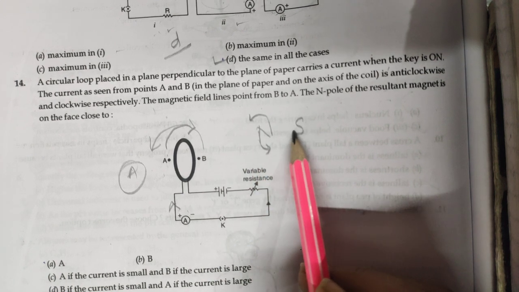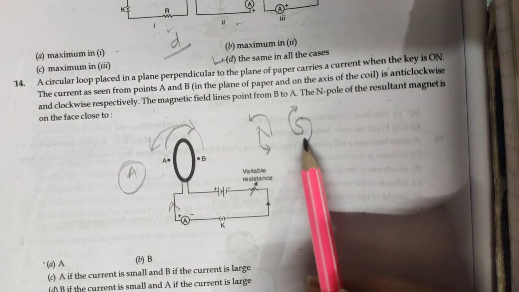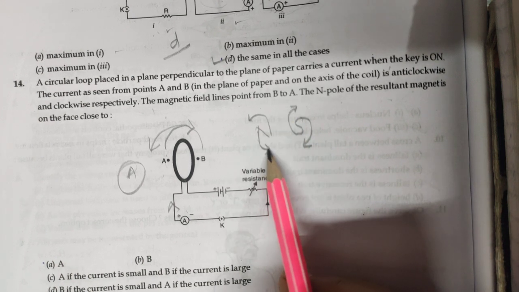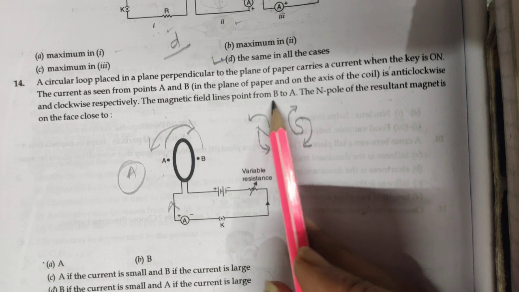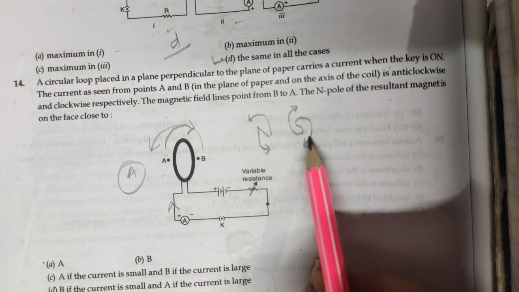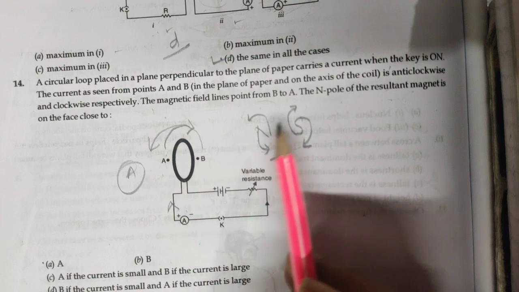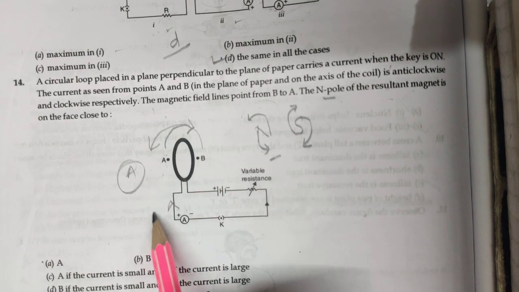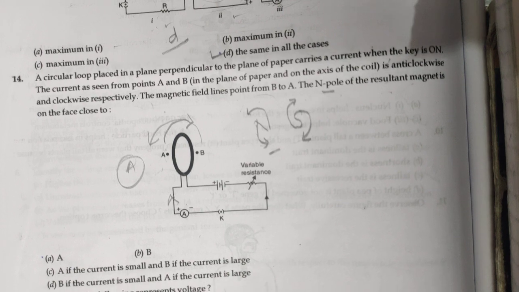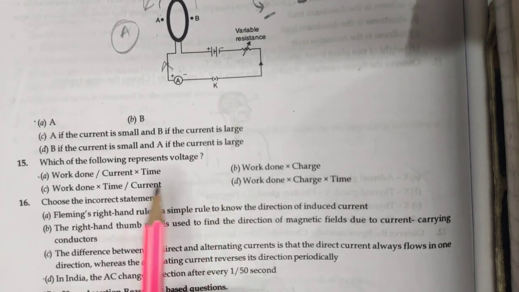Clockwise, and this is. So this way, a north pole is anti-clockwise and a south pole is clockwise. So since they are asking for the north pole, it is always anti-clockwise, and that is A. Okay. Now come to the next one.